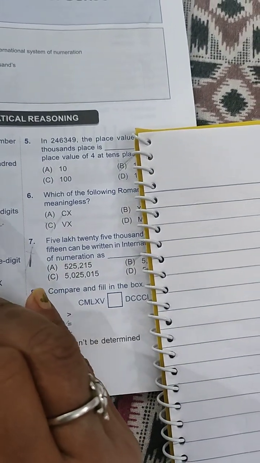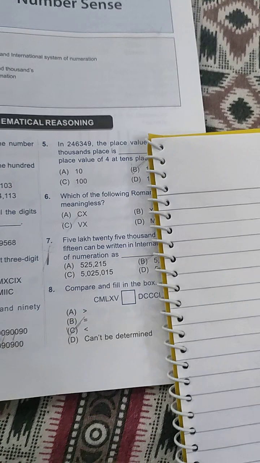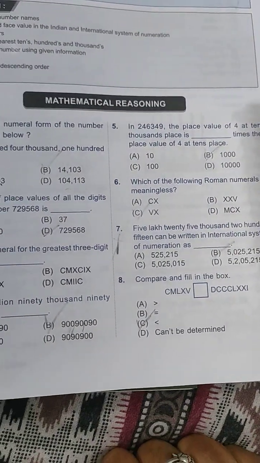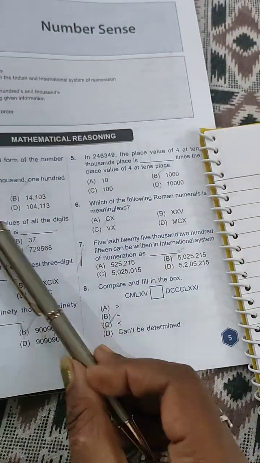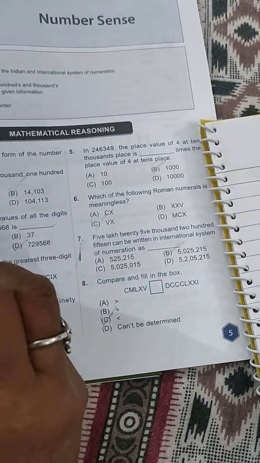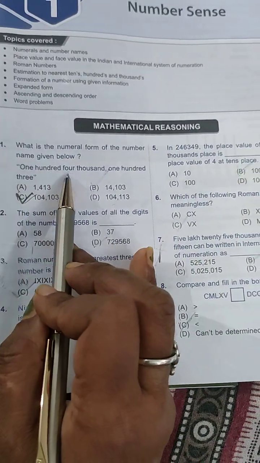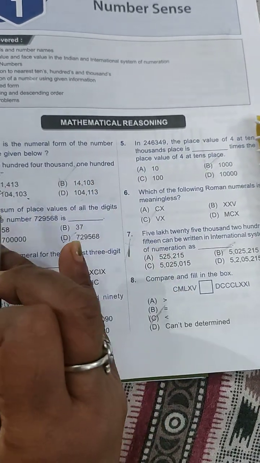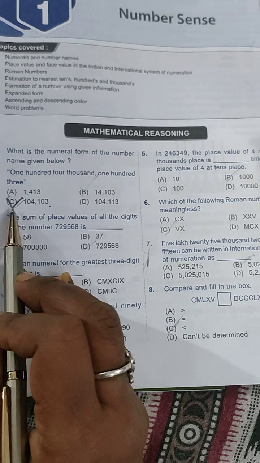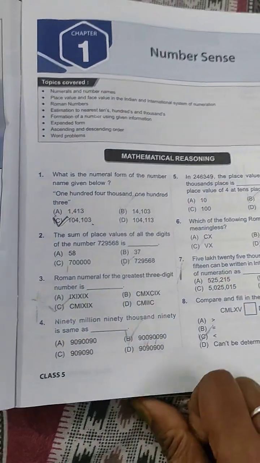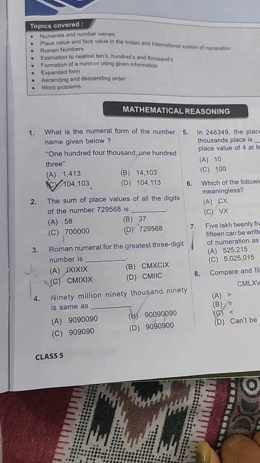The fourth option is being read as 104,113. But in our question, as we can see, it is given as 104,103. So that makes our C option the correct one. Now let's go to the second question.